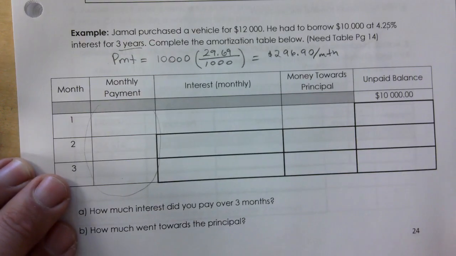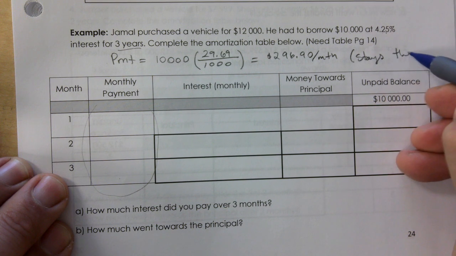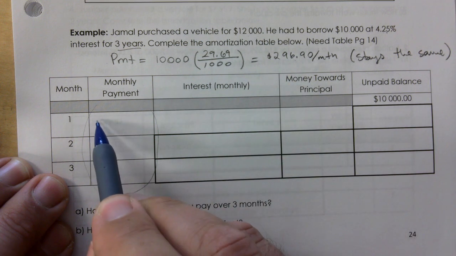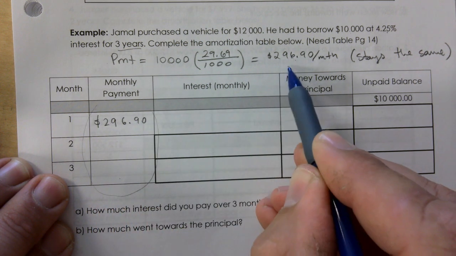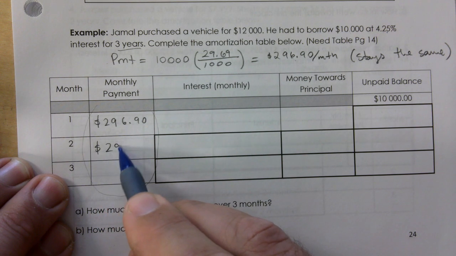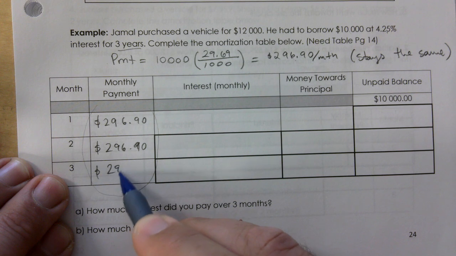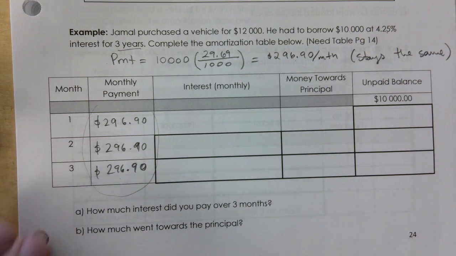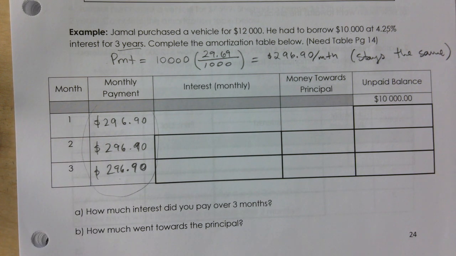Okay? Stays the same. So we're going to place this in here. We're going to go to every single one of these cells and introduce that to the table. And so for the first 3 months, we're going to calculate this and see how this goes.